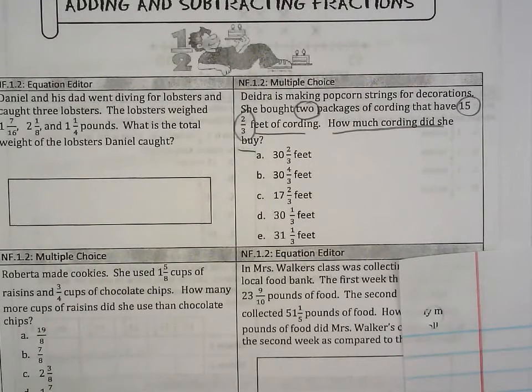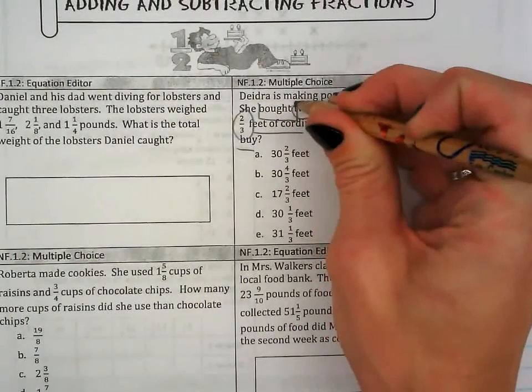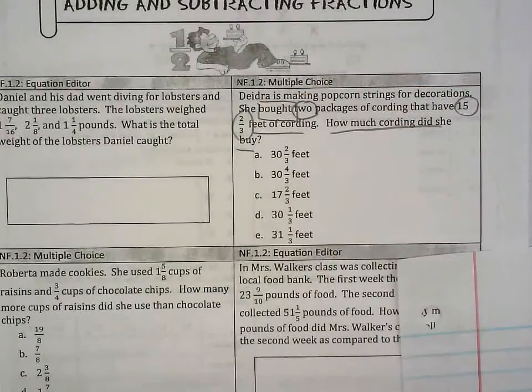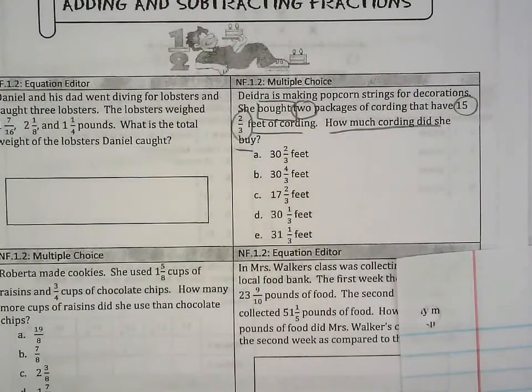Let's see. She wants to make the decorations. She bought, she bought them. So we're not getting rid of, we're adding to it. So this word bought is actually telling me to add. So I've done my C, circling. I did my U, underline the question. I did my B to box the operation word.